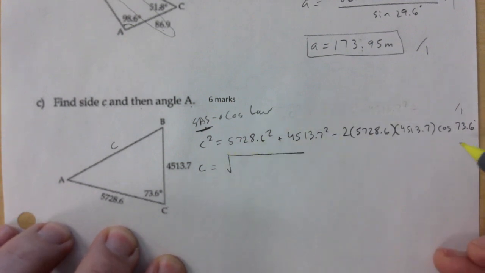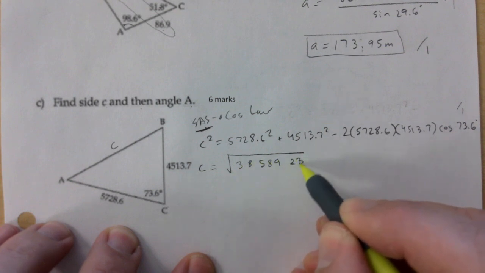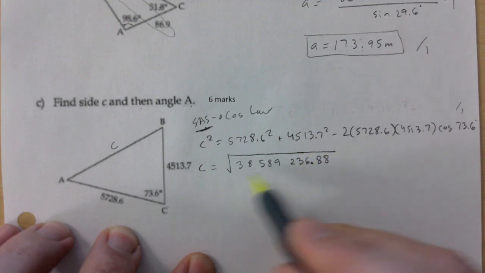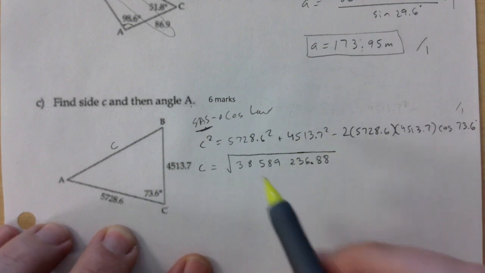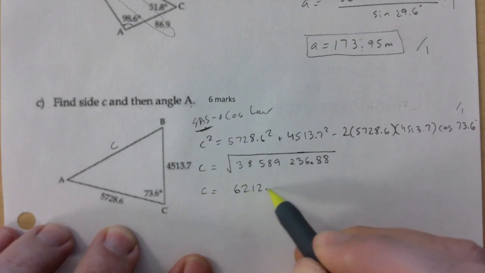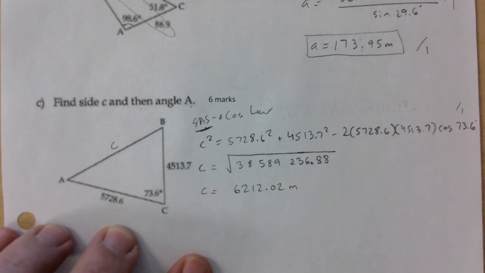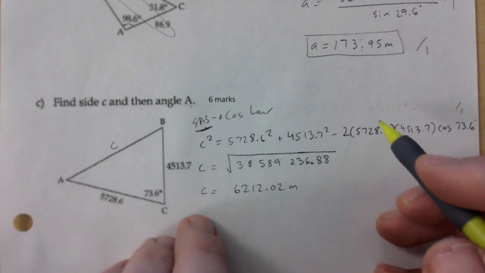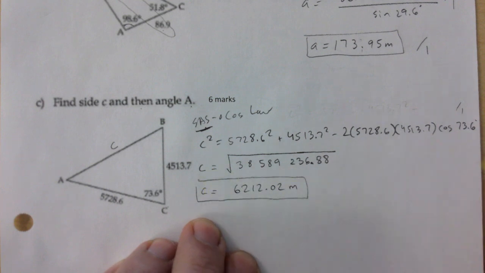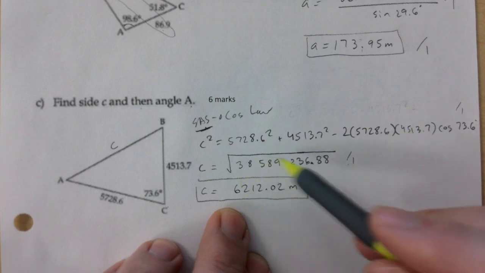And if you type this all in one shot, you get a pretty big number. But we shouldn't fear it, right? Because we have a calculator that will help us, right? So this is the whole thing that you get from typing in, and we take the square root. So C ends up being 6212.02, and we are meters, right? Because at the very top of this handout, it says all sides measured in meters. So you get this. So that's side C. So obviously work 1 and another 1 for, so 3 marks for finding C.